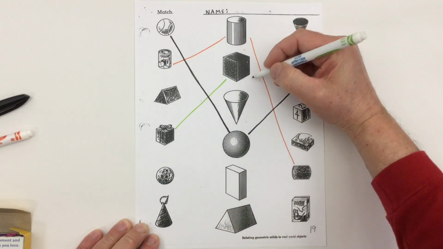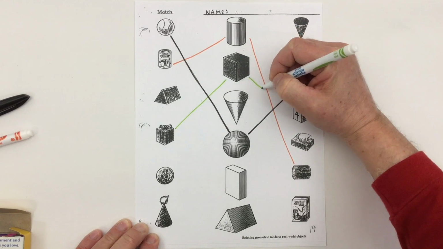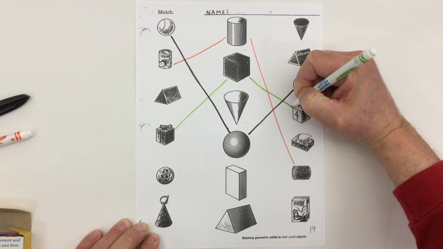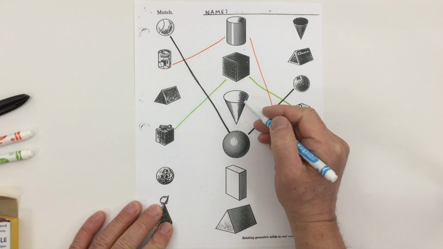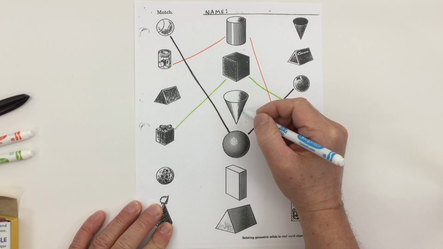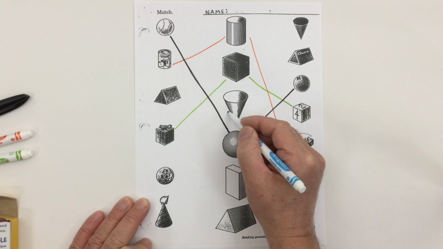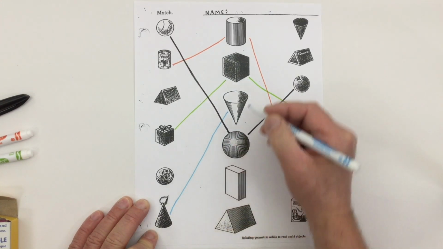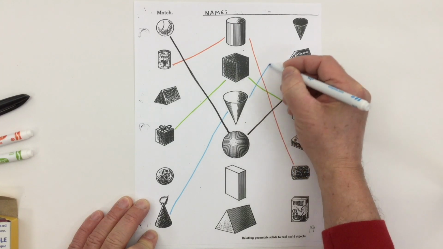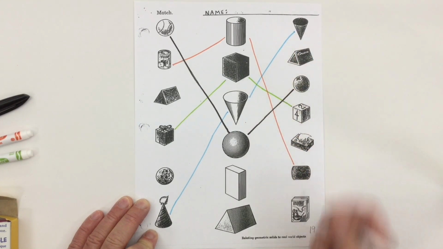And a cube could also match to this die, one piece from a set of dice. Hey, here we go. We've got a cone, and this cone can match to the party hat down here. And this cone could also match to, well, an ice cream cone.